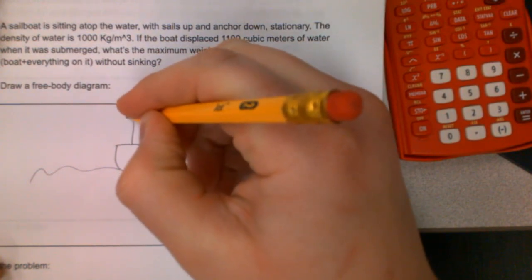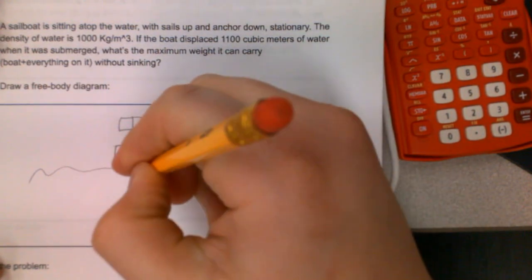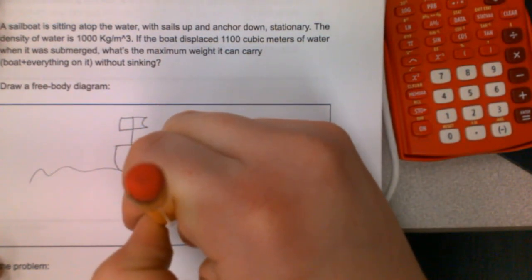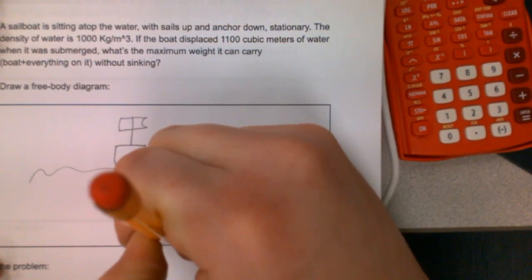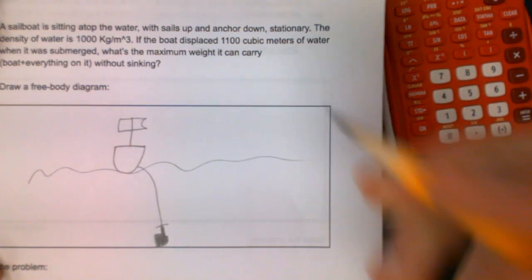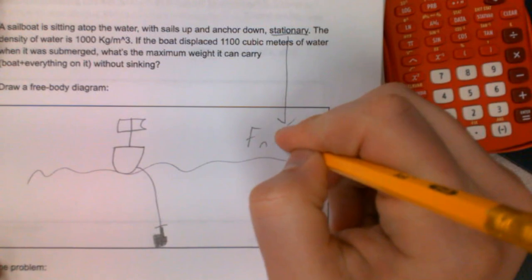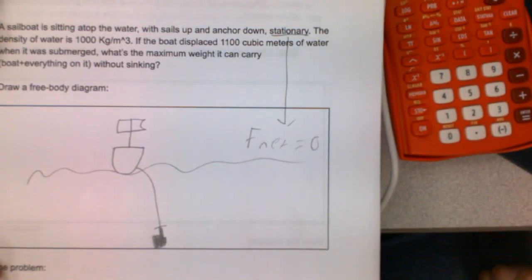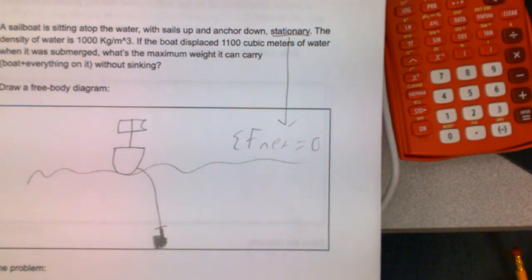So we've got a boat. There's my boat. It's got the anchor down. Not that this matters necessarily, but anchor is down, and we know that it's stationary as well. Because it's stationary, it's not moving. That means that the net force on it equals 0. The sum of our forces is 0, since it's not moving. So let's go ahead and take a look at what this problem is telling us.